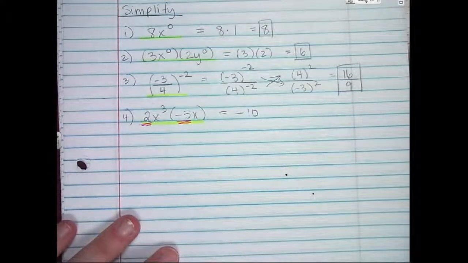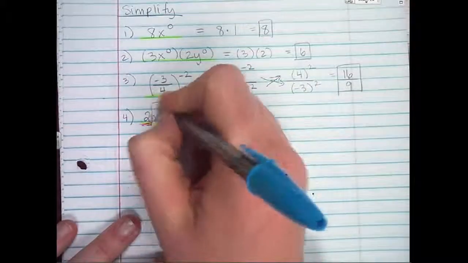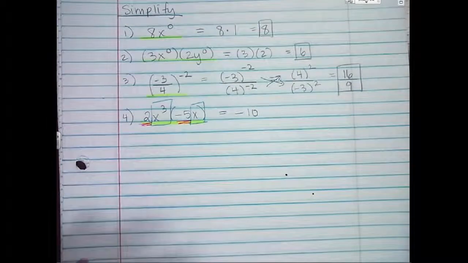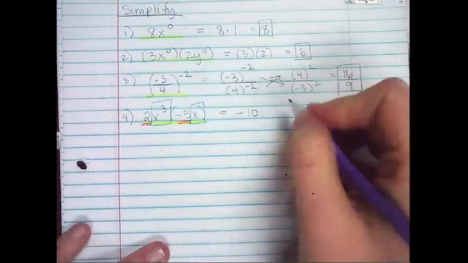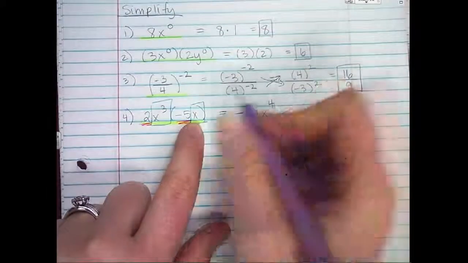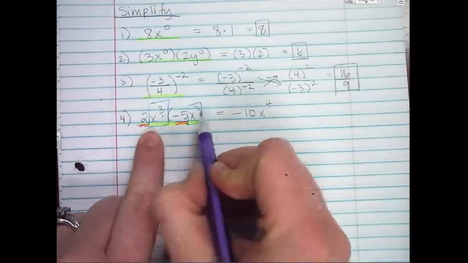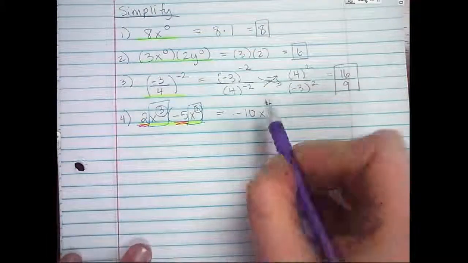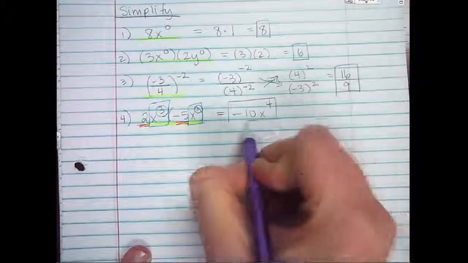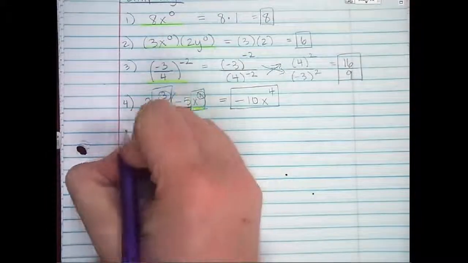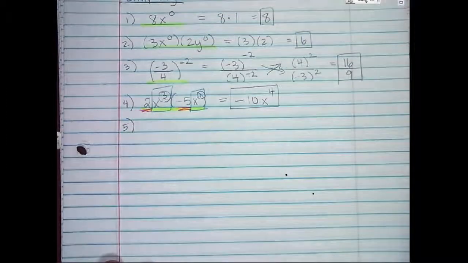Okay, then look at your x's. I have x cubed times x. This goes back to our powers, our properties. I'm multiplying, so I add the exponents. This is 3, this is 1. Add them together, I get 4. I can't do anything else to that, so I'm done. -10 x to the 4th. Okay, let's try another one. Let's see what I've got here.